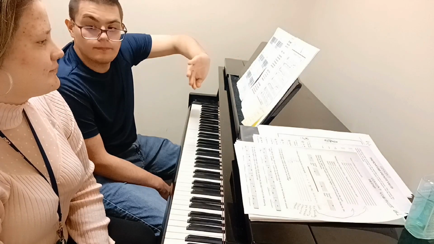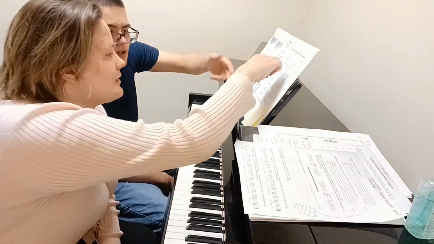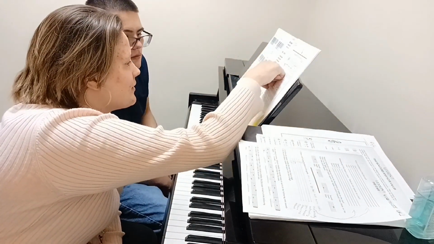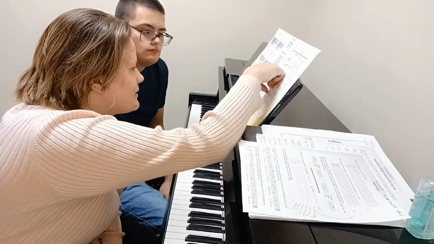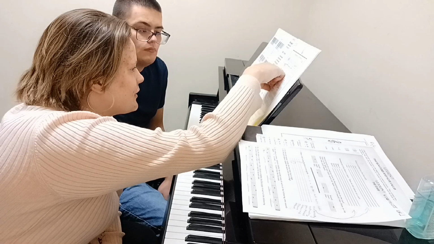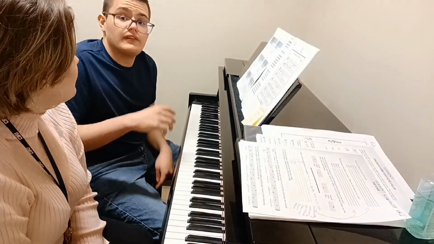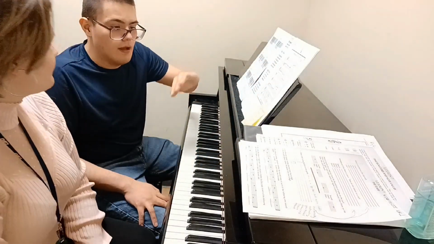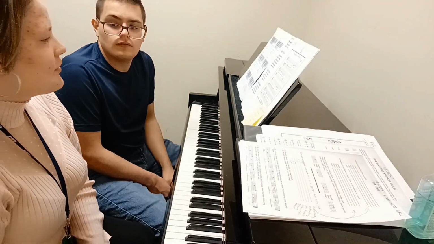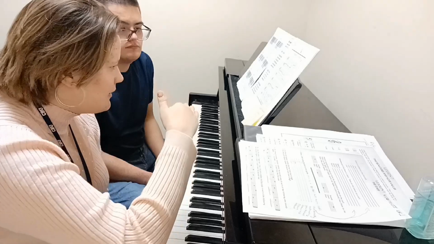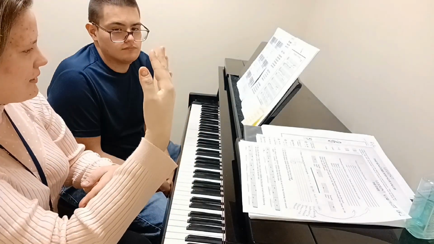Basically, the stems flip. Does that apply to the treble clef as well? Okay, so whenever it passes the middle line here, the stems flip a different direction. Oh, okay. I was confused if it was only on the bass clef. It's on both. It just is whenever it crosses that middle line, then it starts to flip a different direction.